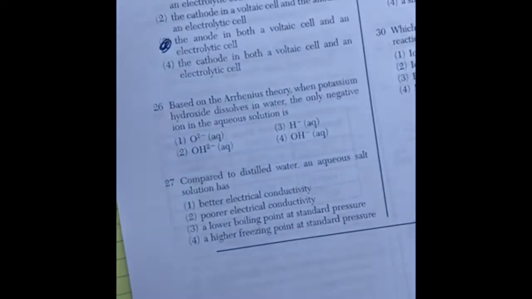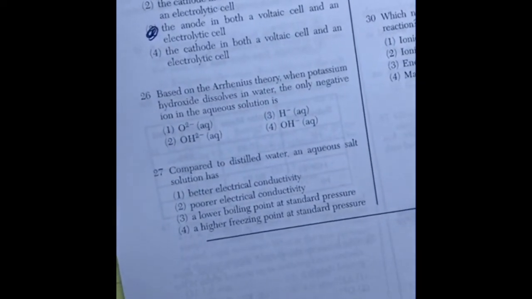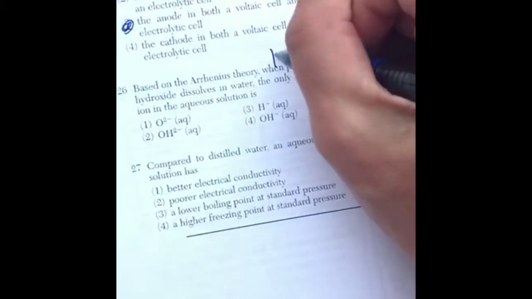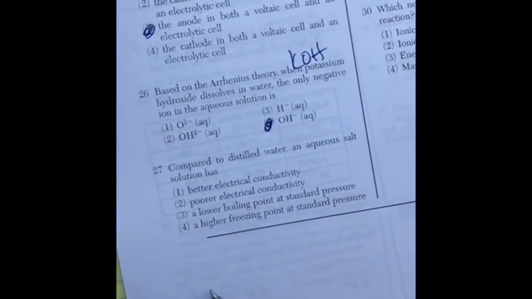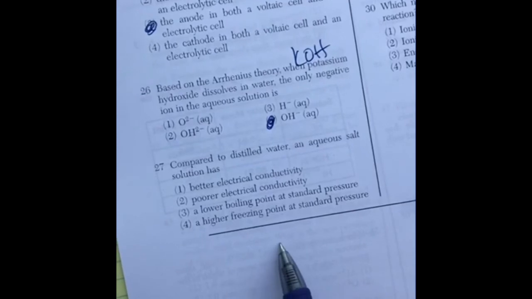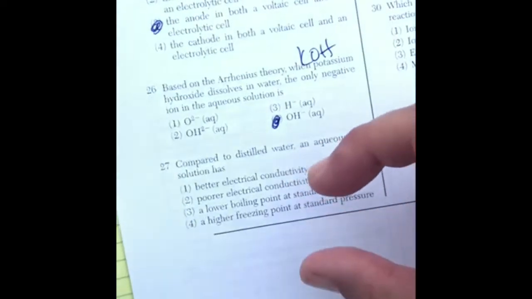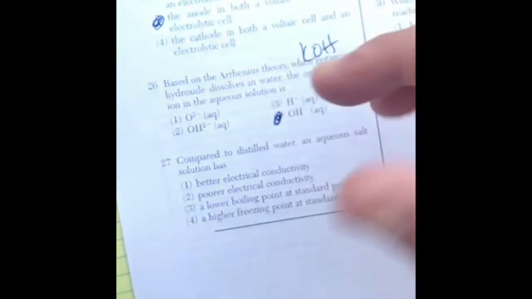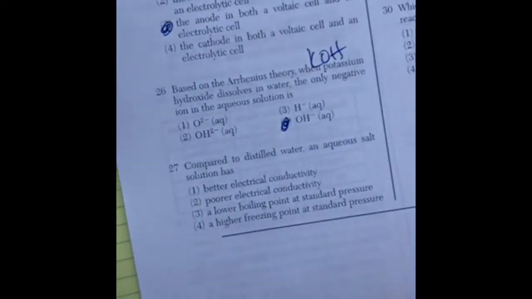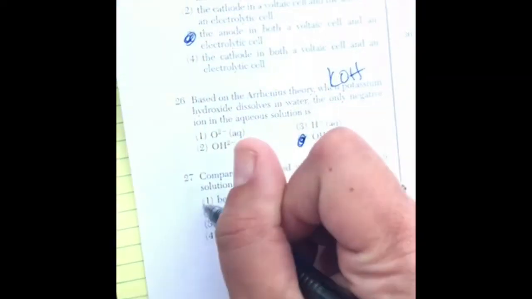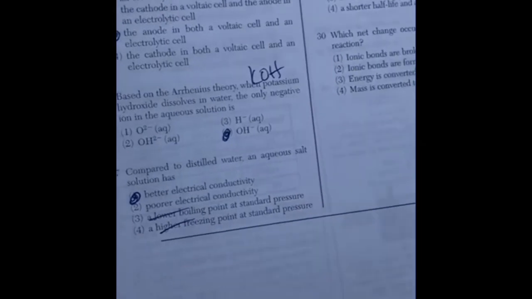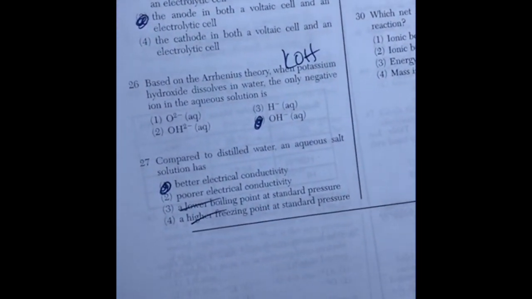All right, based on Arrhenius theory, when potassium hydroxide dissolves in water, the negative ion... So potassium hydroxide is KOH, so you're going to have OH minuses. So that is a base that is donating OH minus. Compared to distilled water, an aqueous salt solution has... So if you have salt in water, it's going to have a higher boiling point and a lower freezing point. So both of those are backwards, so both of those aren't right. It is going to be better at conducting electricity because it's going to have more ions in it. More ions makes it a better conductor.